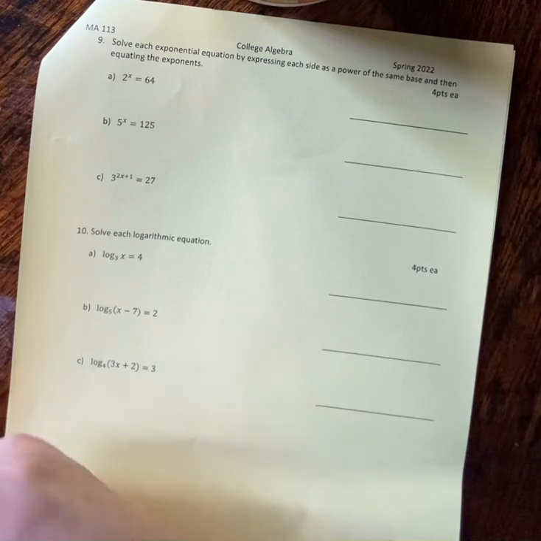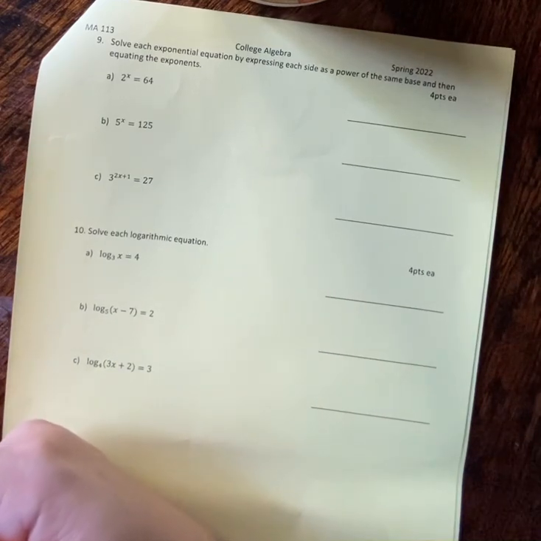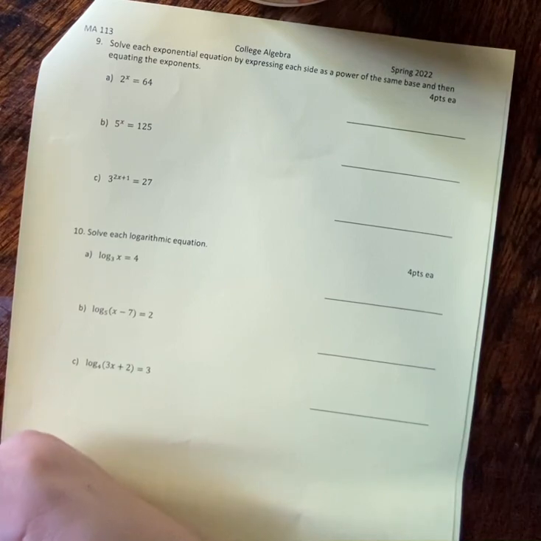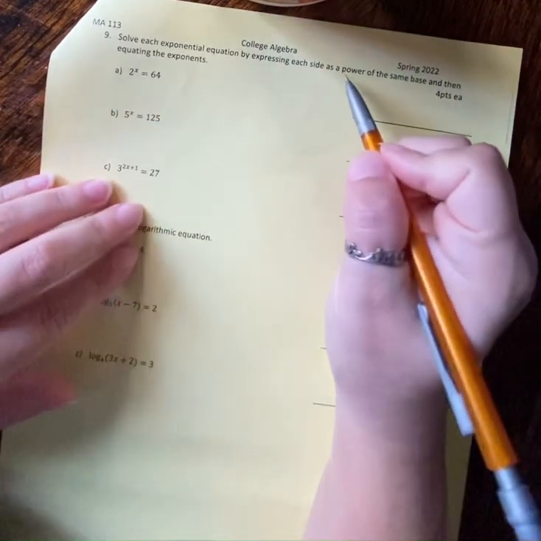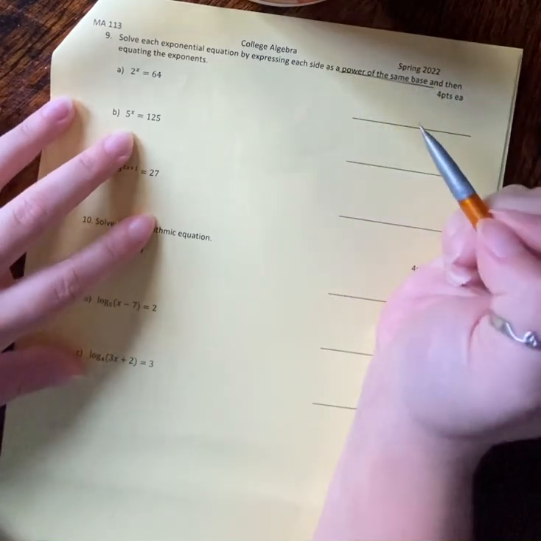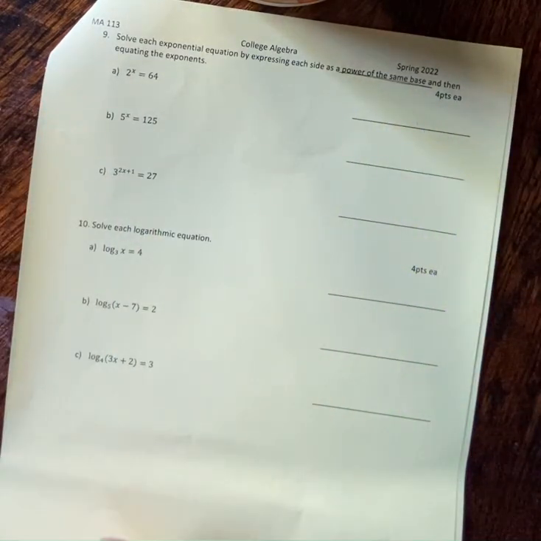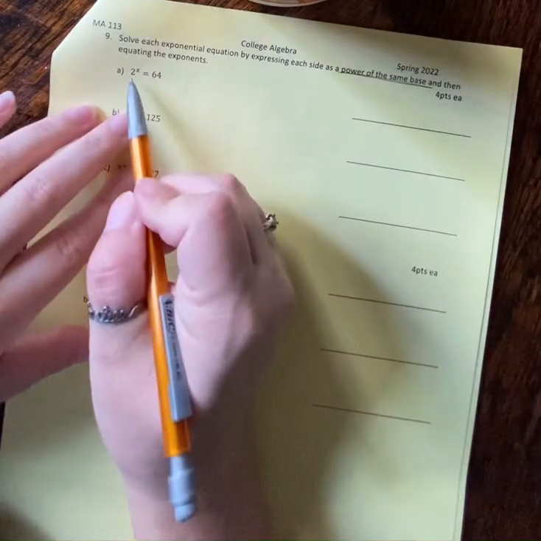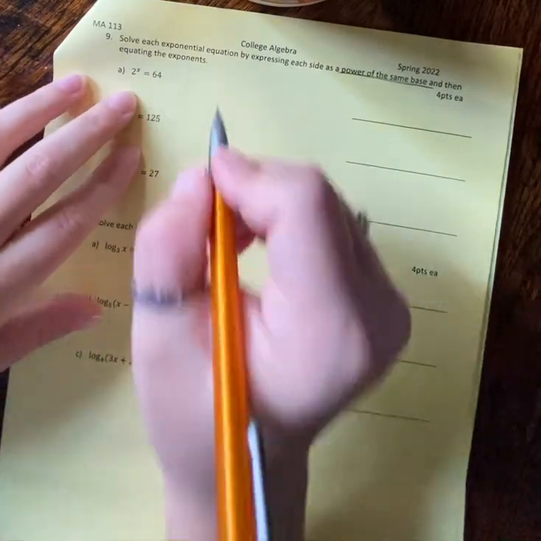Number 9, solve each of these exponential equations by expressing each side as a power of the same base and then equating the exponents. So each side is going to be a power of the same base. So this one you have to do this way because it tells you to. So what does that mean? Well, 2 to the x equals 64.